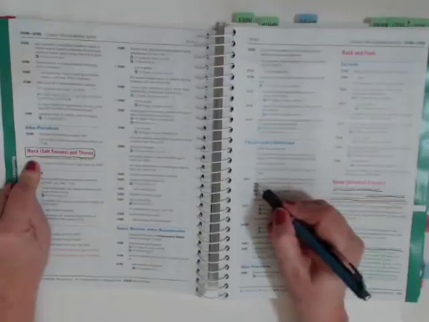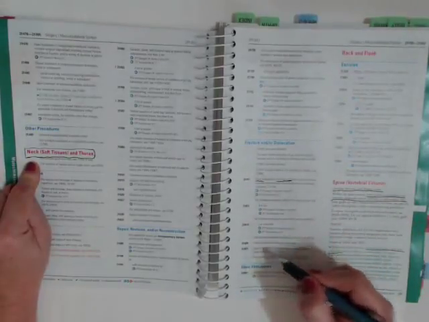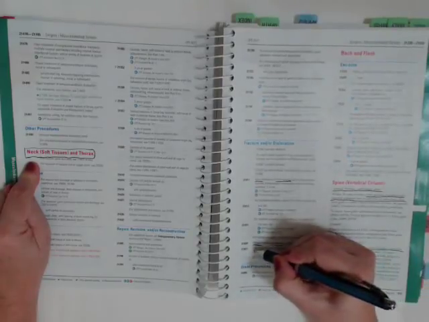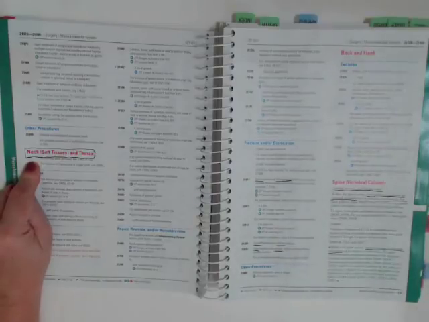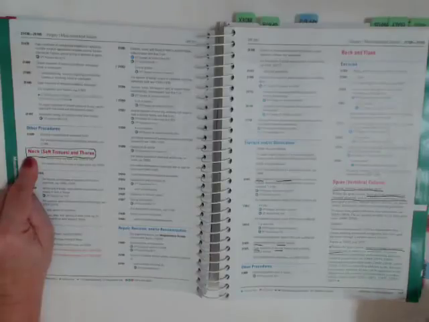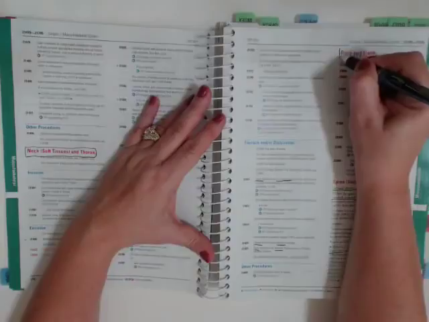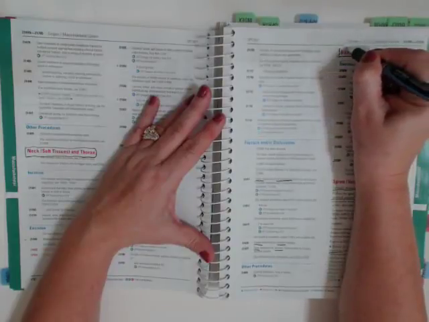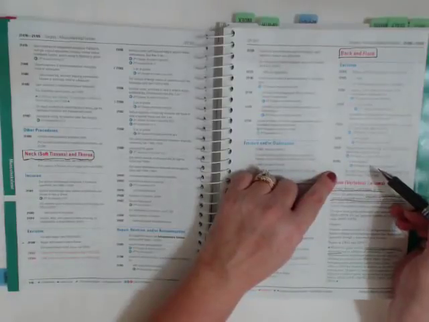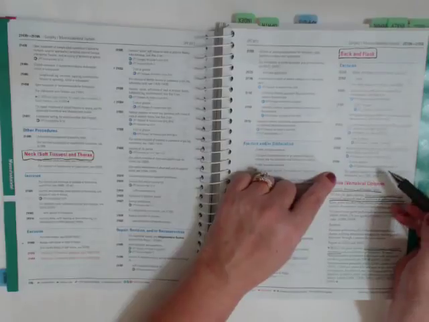So there aren't too many here. So we have an open treatment of the ribs. Depending on how many ribs, we have a closed treatment of the sternum. We have an open treatment of the sternum. Your actual neck, cervical, is going to be under the spine. Okay, then we have other procedures, which is the catch-all. Now we're into another body part. So we have back and flank, excision. Our excision includes simple and intermediate closures. You guys will totally know that soon.